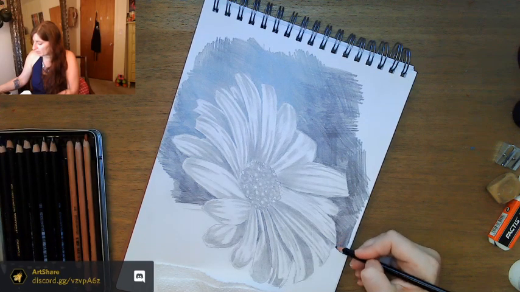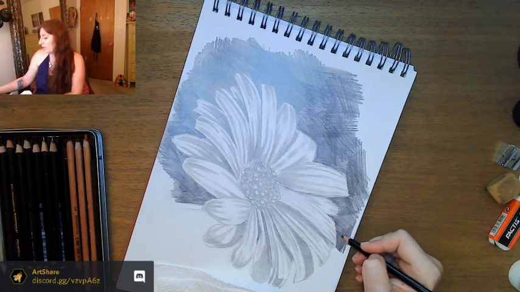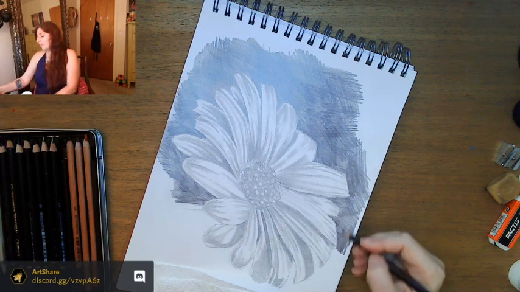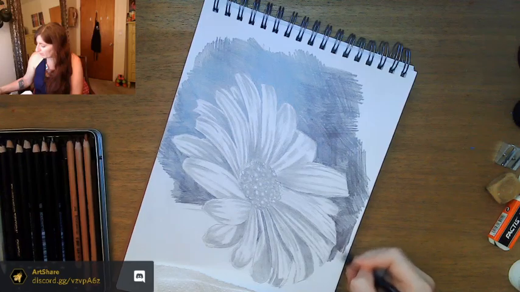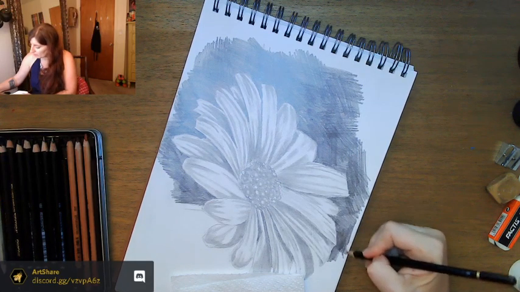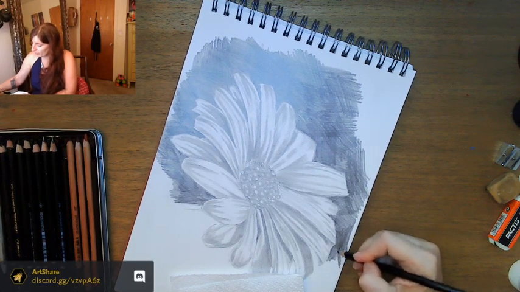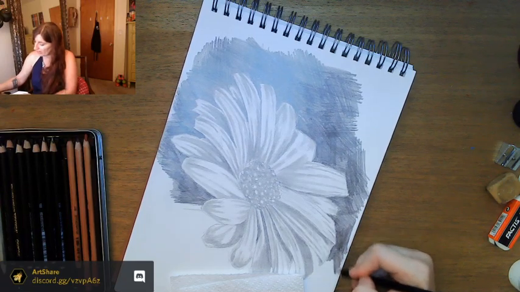I'm holding my pencil at a slight angle. Let's see. I'd say it's actually about a 45-degree angle, so that's not even really slight at that point. You don't have to, but I found that way I can shade more.